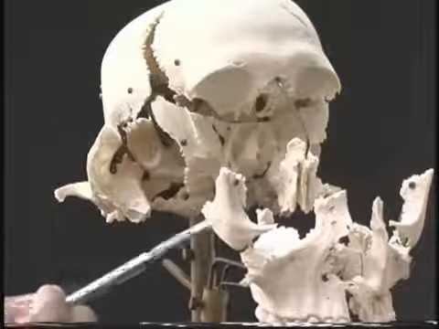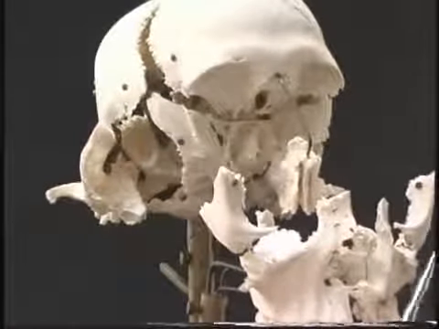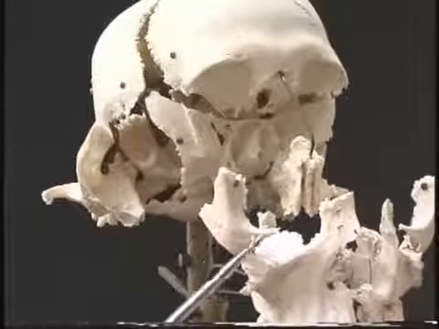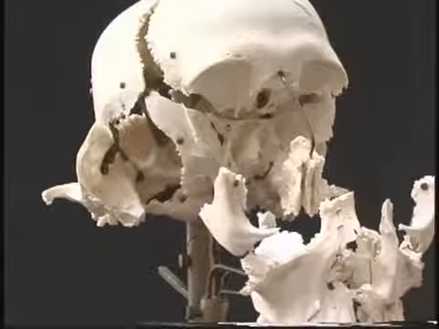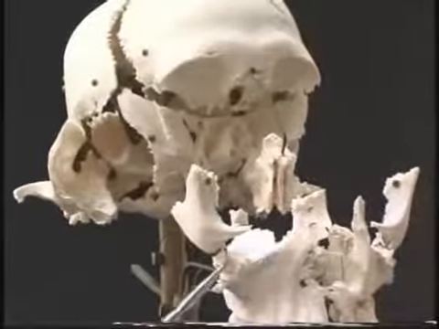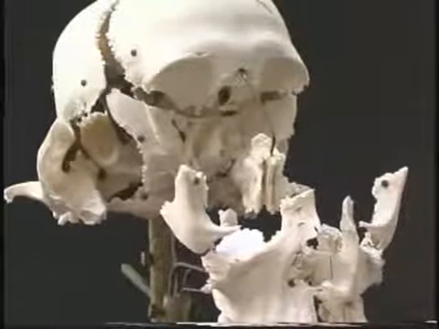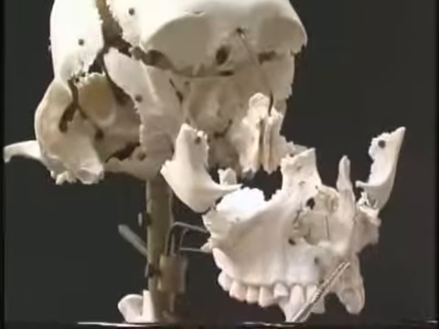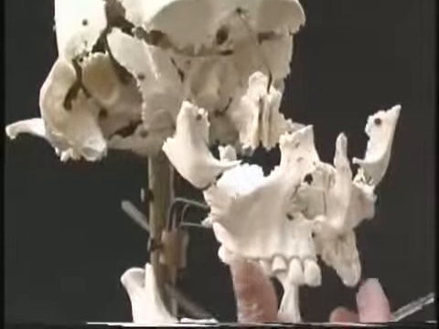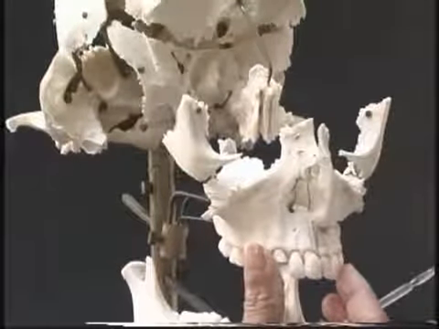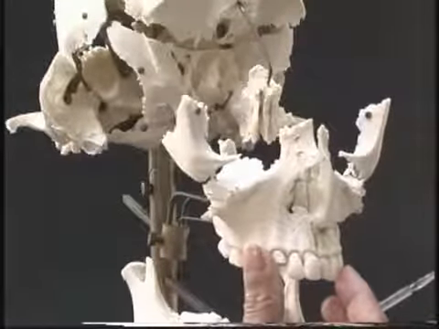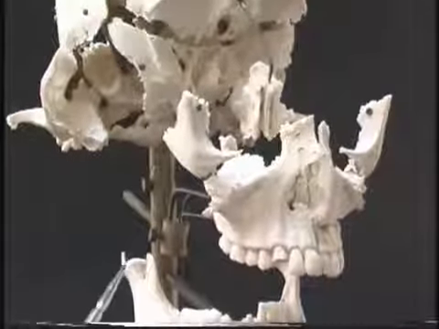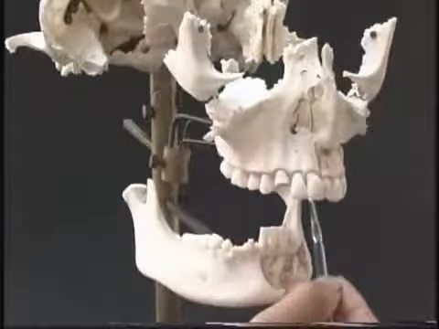This is the right and left zygomatic bone, these triangle outline bones. Here we can see this is your right side of maxilla and the left side of maxilla. They come together to join in the middle. Down here we have the mandible.